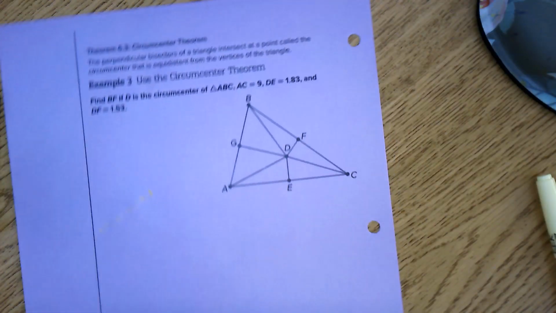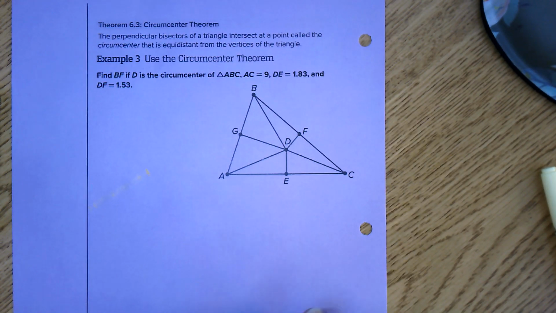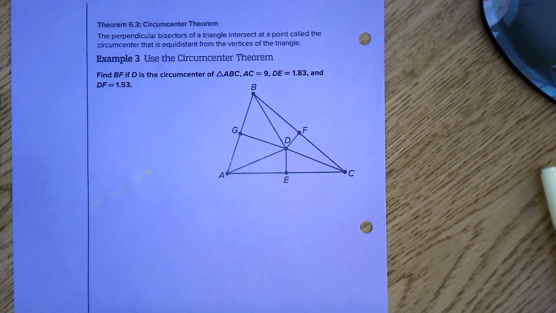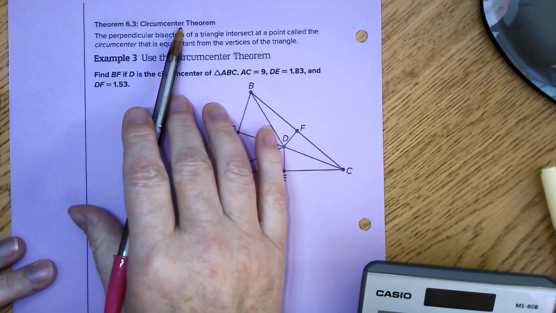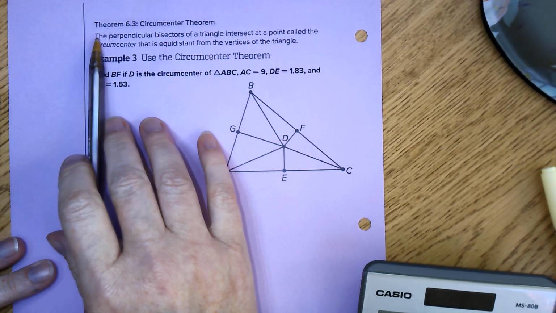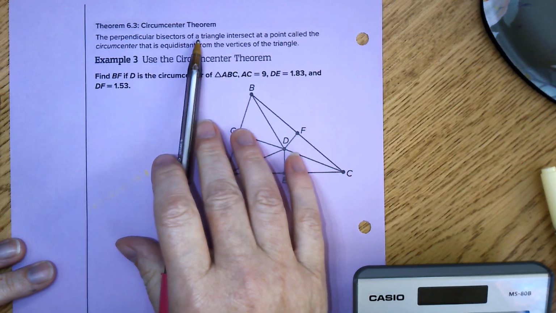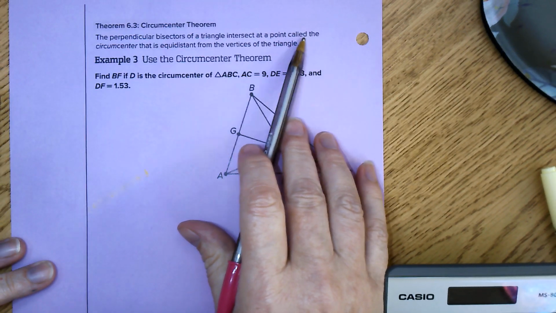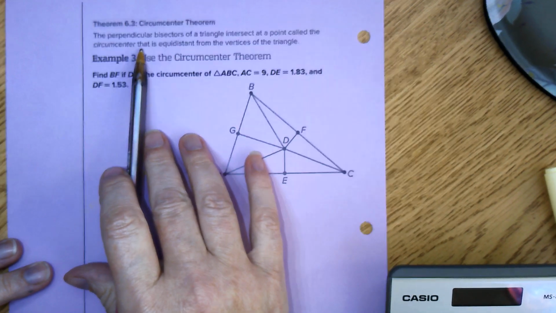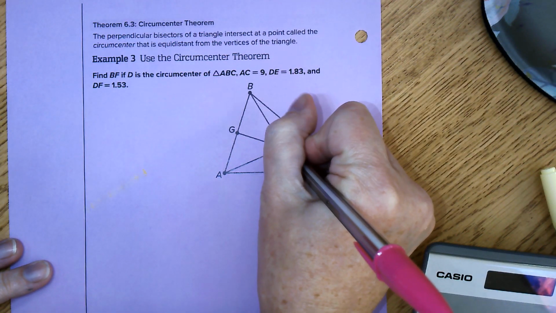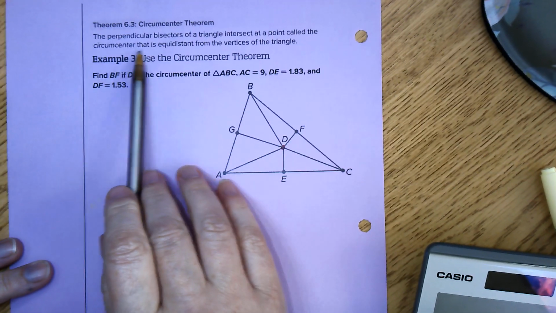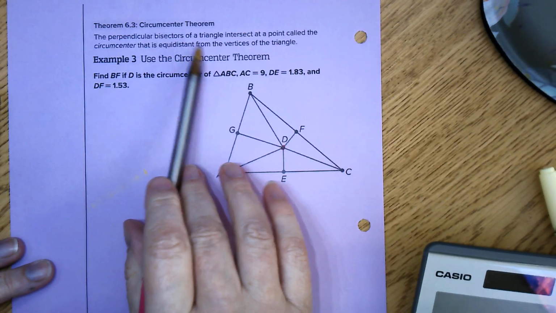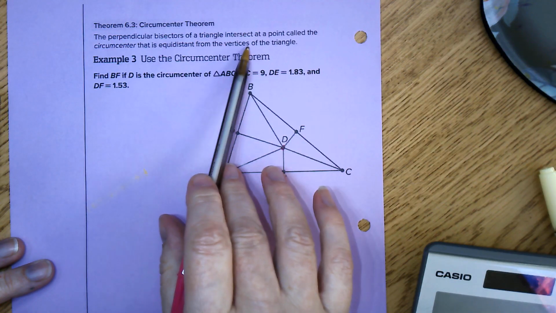All right. Let's go over to the side that does require math. I have a calculator somewhere. Here we go. We're going to need a calculator. So we have what is called the circumcenter theorem. The perpendicular bisectors of a triangle intersect at a point called the circumcenter. The circumcenter in this picture is D. The circumcenter is equidistant, that means it's the same distance from the vertices.